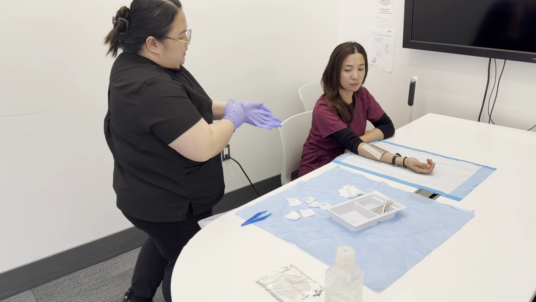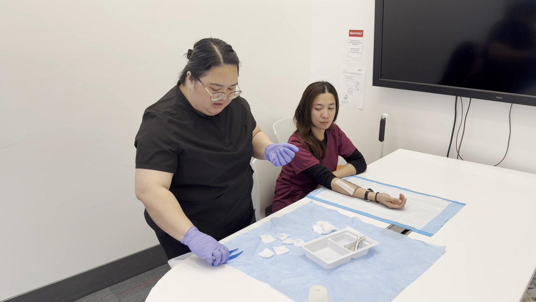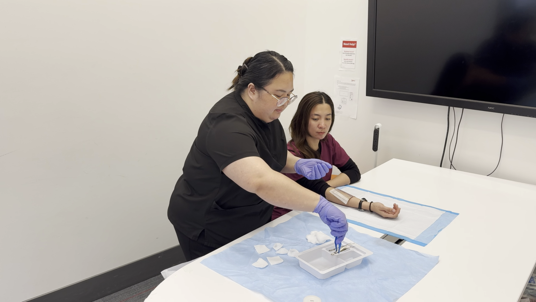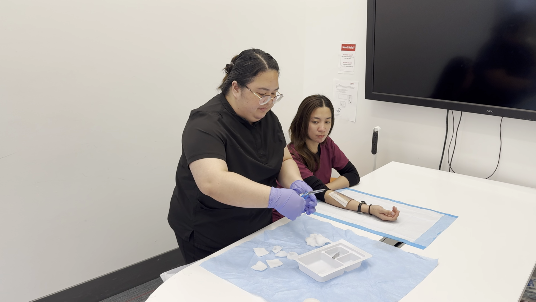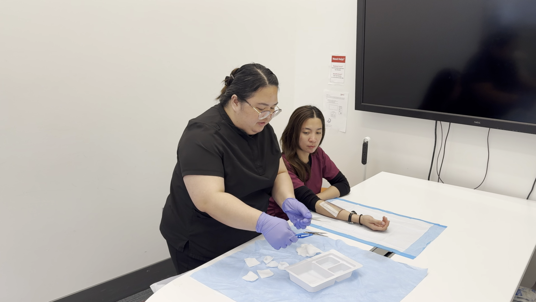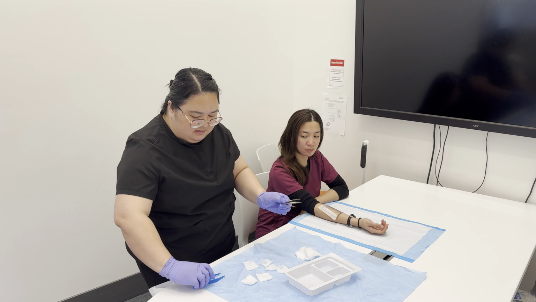Then I will now proceed to cleaning the wound by picking up the forceps, maintaining the 1-inch border, and we'll get the metal forceps and another one, maintaining the 1-inch border again.